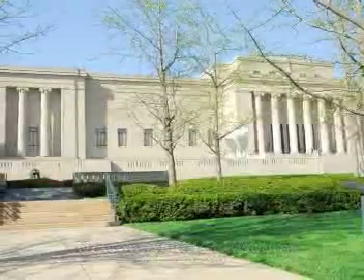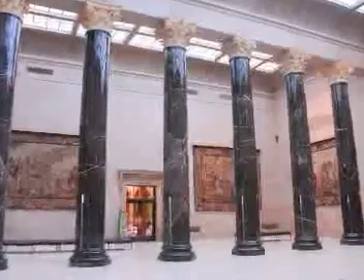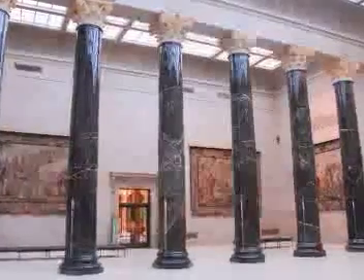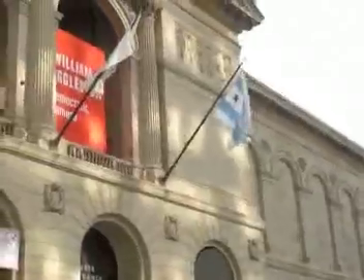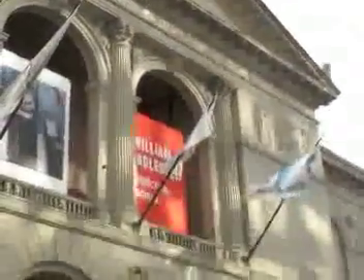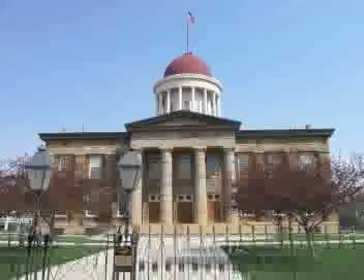These Greek orders have carried on in our day in buildings like the Nelson Atkins Art Museum in Kansas City, or the Chicago Art Institute, or in government buildings like the United States Department of Agriculture in Washington, D.C., or the Illinois State Capitol building in Springfield.